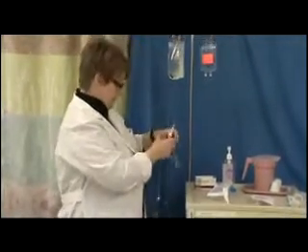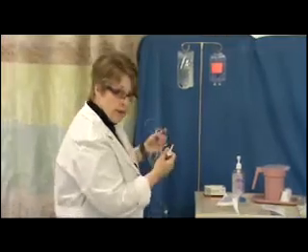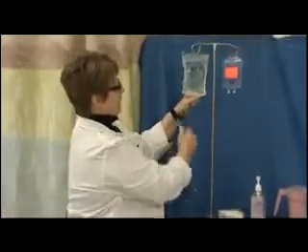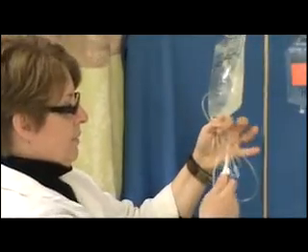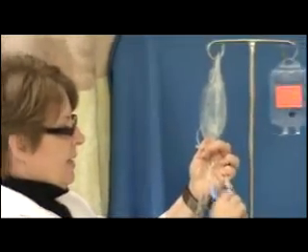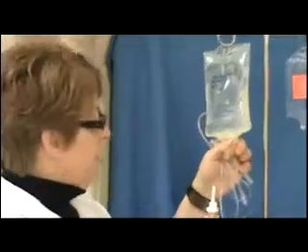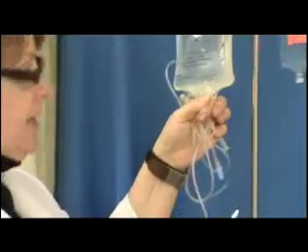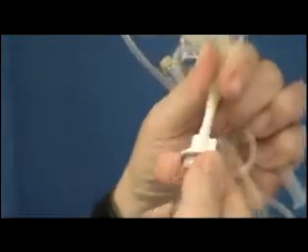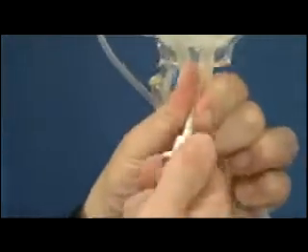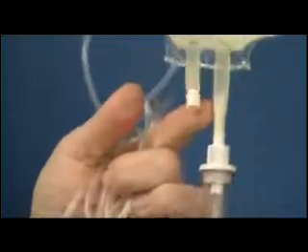What we will do now is uncork or unplug our bag like so. And while we're holding that, we'll take the spike out of its holder without touching it against anything and carefully insert it into the port on the primary. And we roll that in to position.